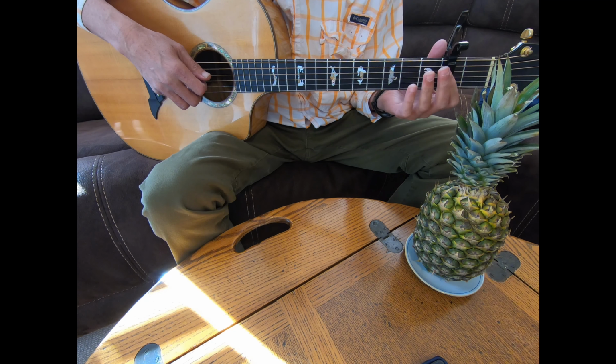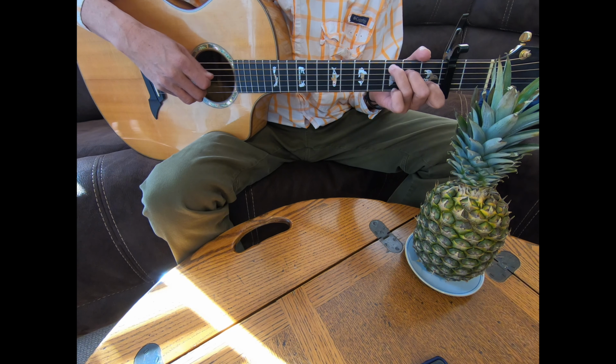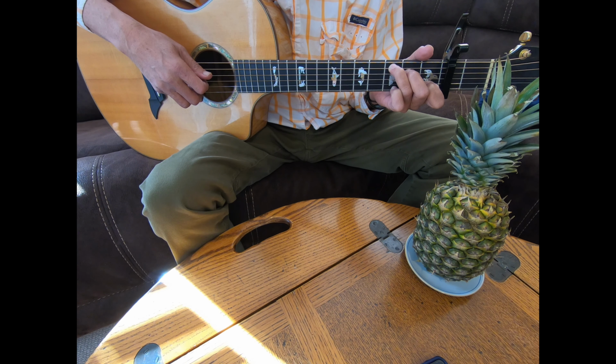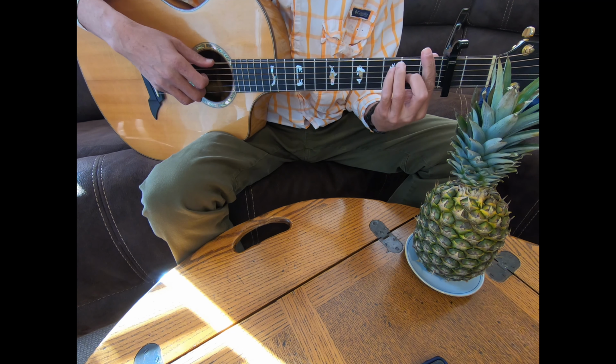Everything I say will be relative to the capo, so if I say I'm playing a C, it's going to look like this, even though that's truly a D. This is a 1-4-5 in the key of C, so I'll play a C, an F, and a G.